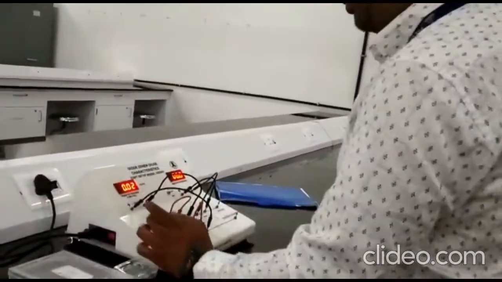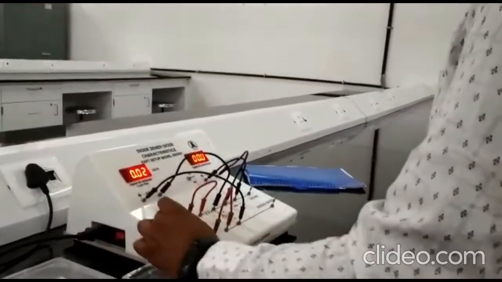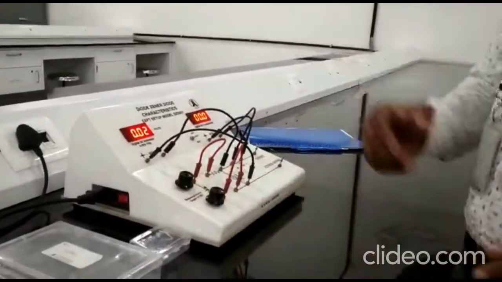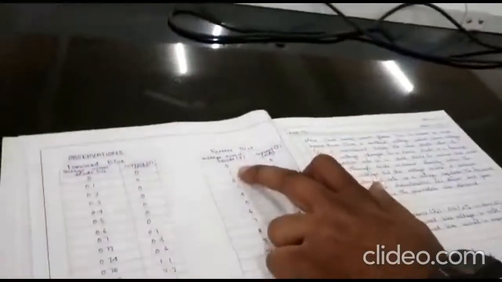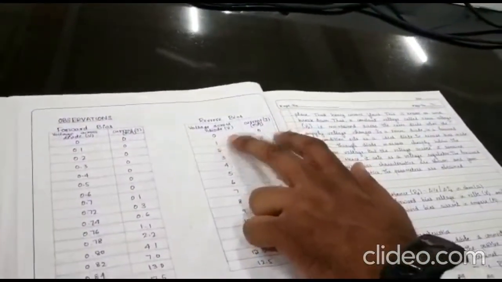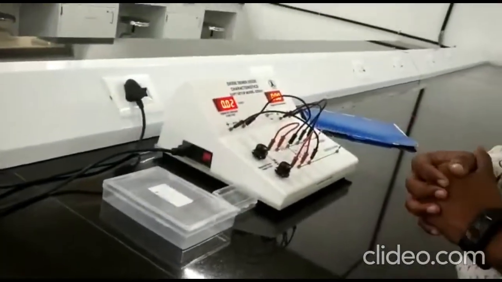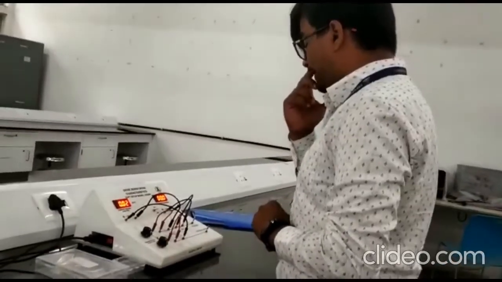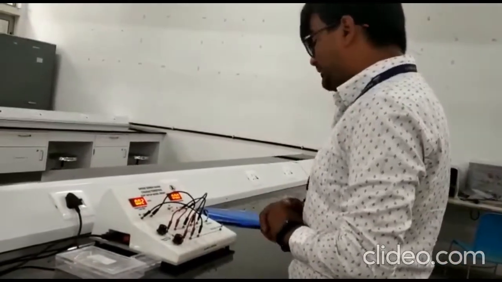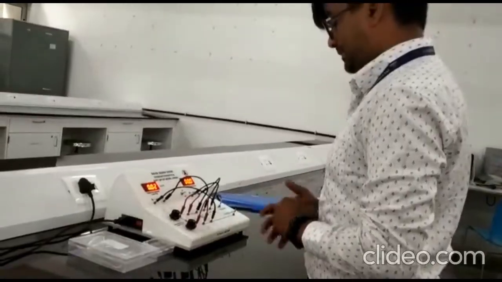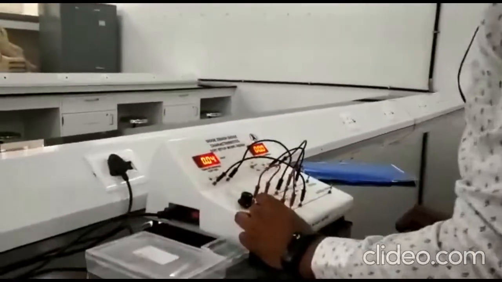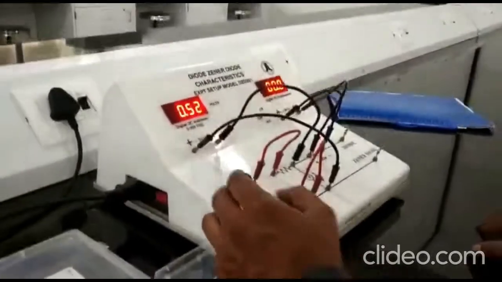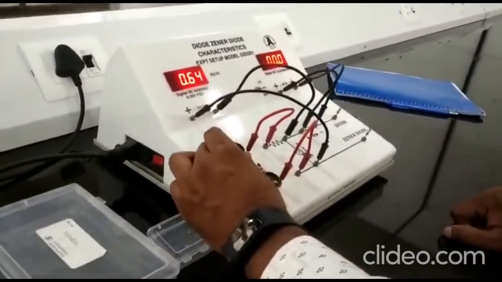You ensure that these two knobs are at minimum. So they are at minimum, and you can write down before starting the experiment that the current value and voltage value are 0 and 0. Now I am going to increase the voltage values in steps of 1 volt, and record the corresponding current value when we connected the Zener diode under reverse bias condition. So I am going to increase the voltage value to 1.